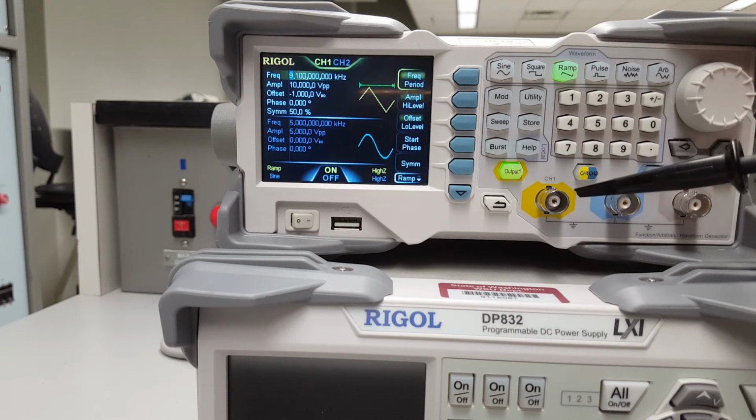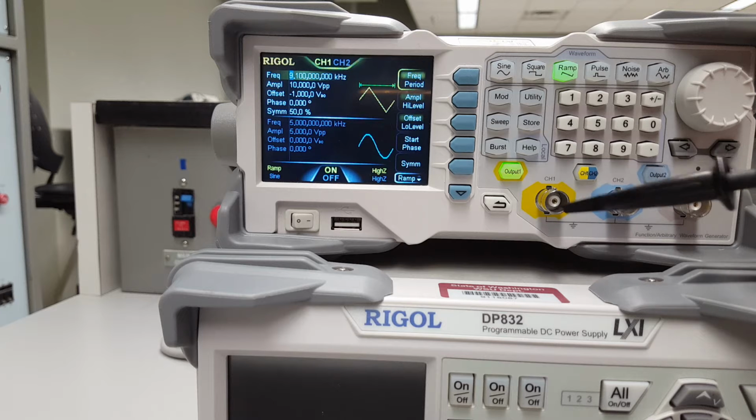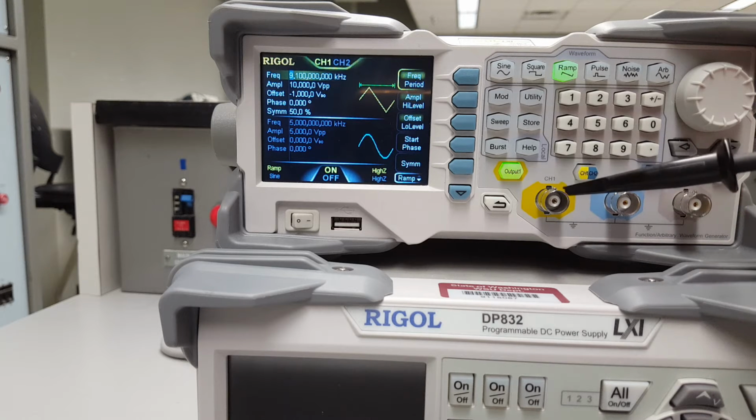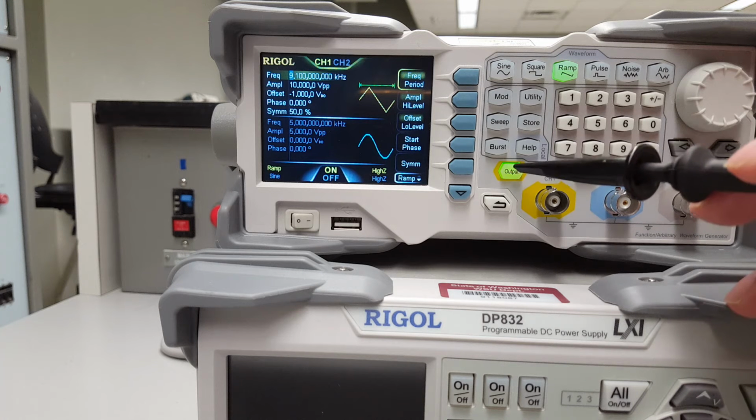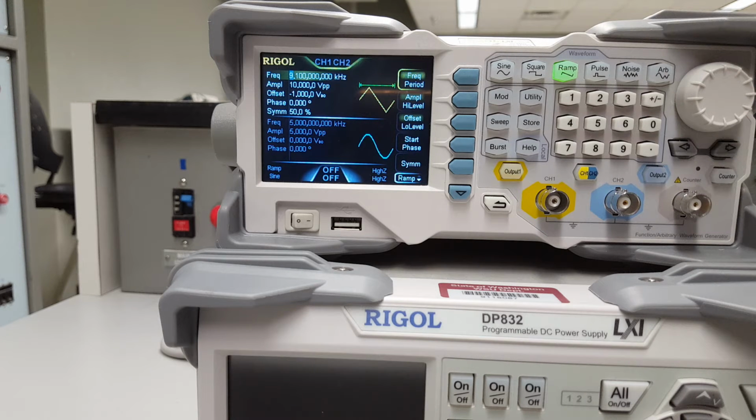This is called a male BNC connector. So you can send the signal from here into your circuit, for example, or the oscilloscope. If you push on it, that will deactivate it. Channel 2 is the same story. This is the output for channel 2. You can activate it or deactivate it.